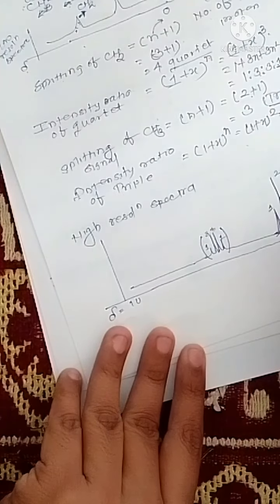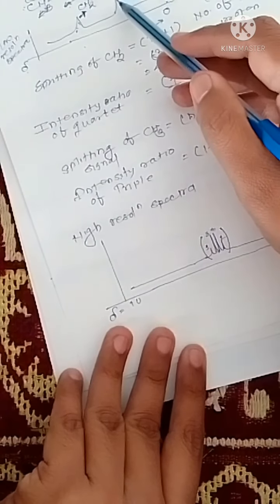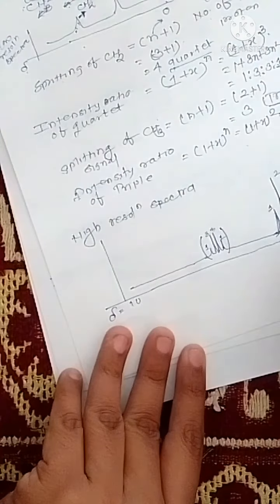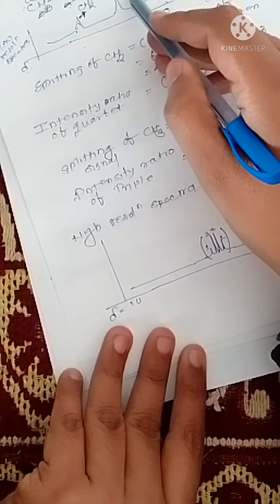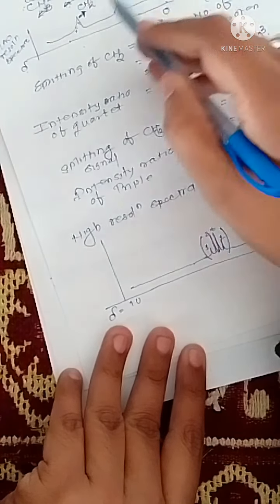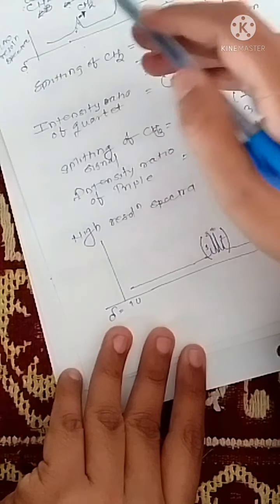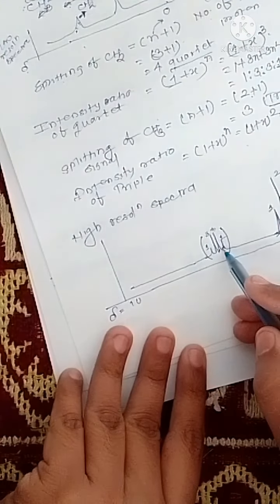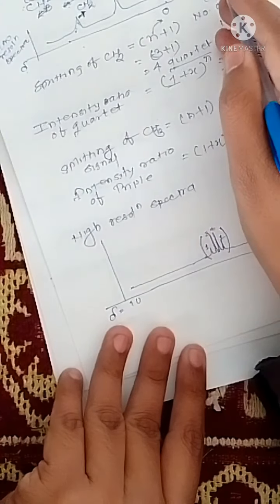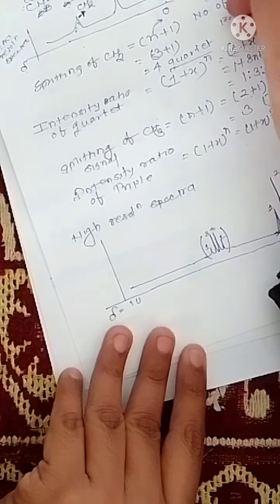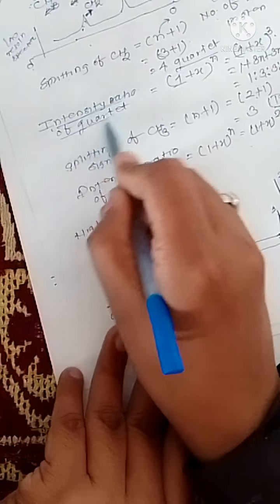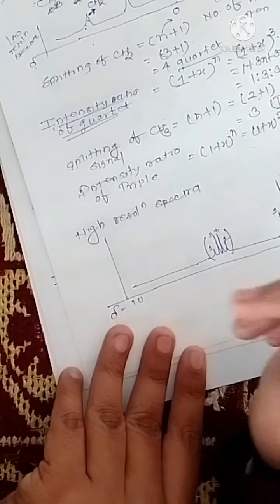When you split the peak of the signal, always try to make this CH3 peak higher, because the intensity ratio for this peak is 3 while this is 2. Then further splitting takes place. It is the intensity ratio of the signal. Don't confuse it with the intensity ratio of your multiplet. Both are two different things.